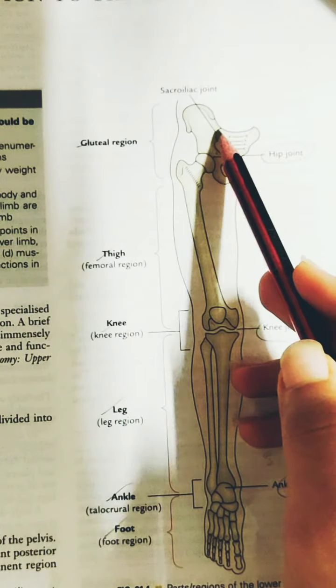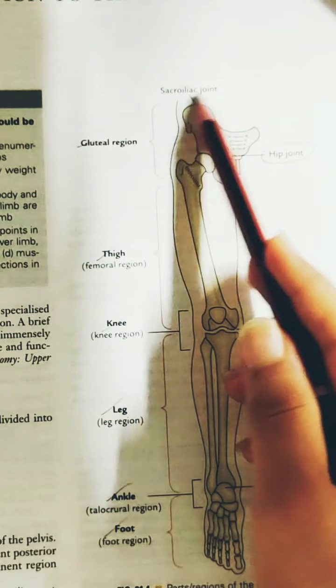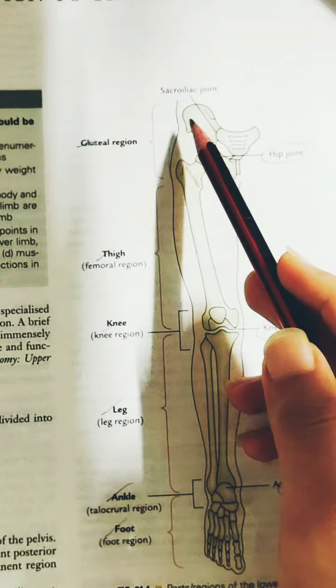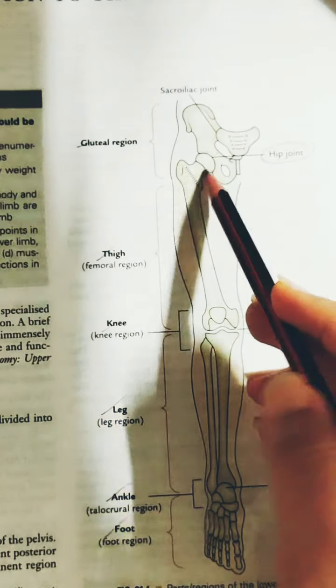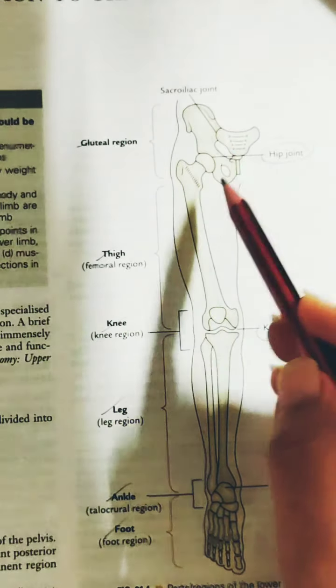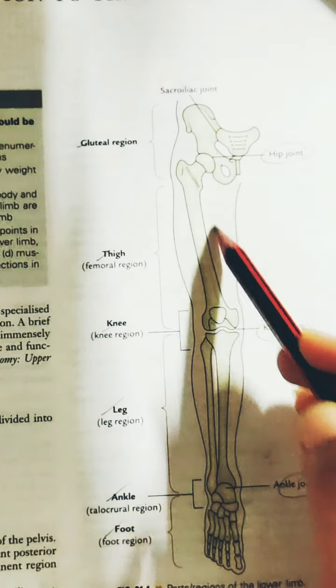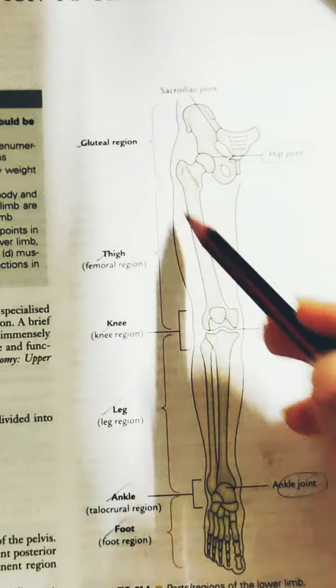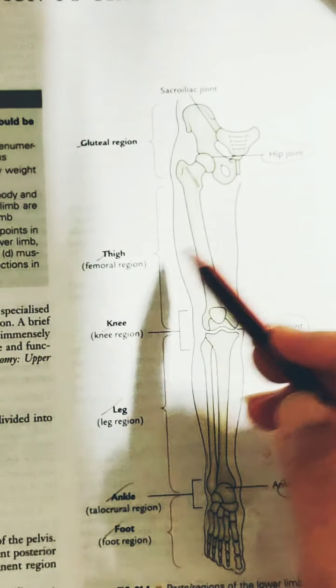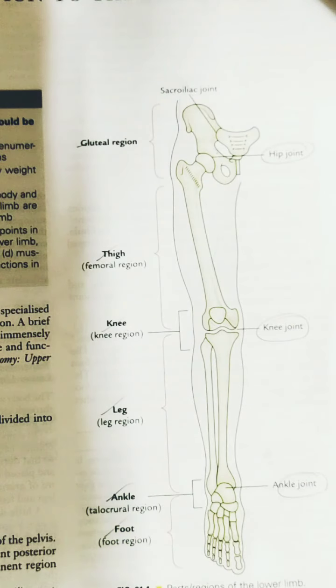You can also see the sacroiliac joint. The sacroiliac joint is a joint present between the sacrum and the ilium, the iliac region. Then the hip joint is found here. Then you can see the femur bone, the longest bone of our body. So it is called the femoral region, also called the thigh region.